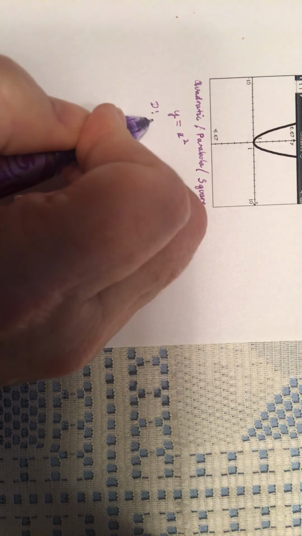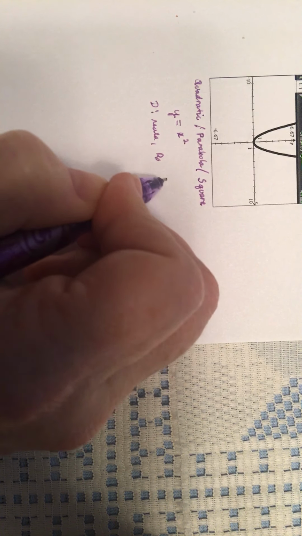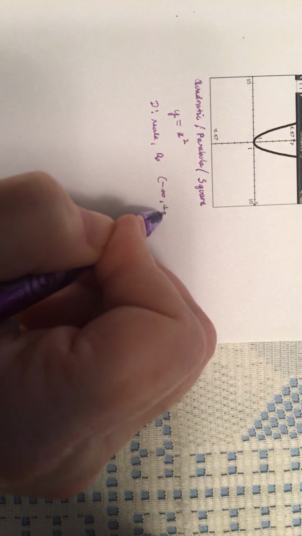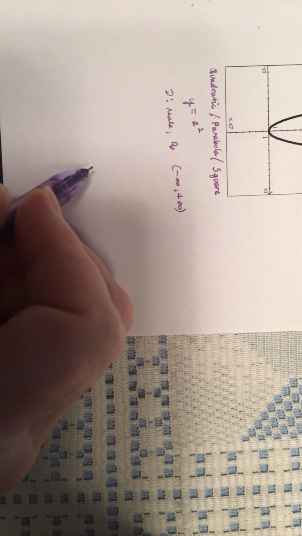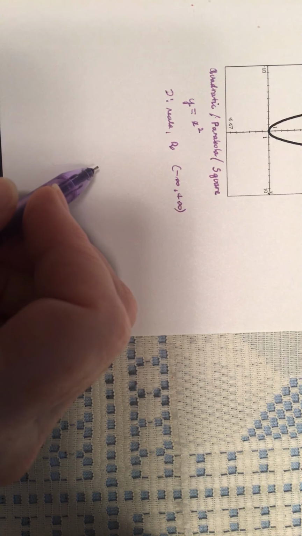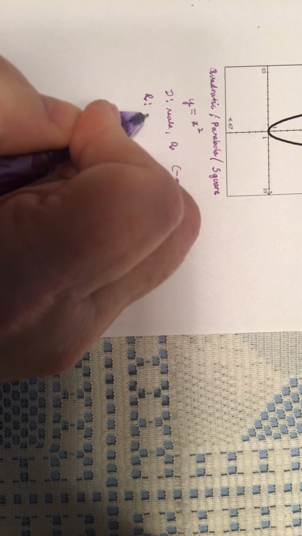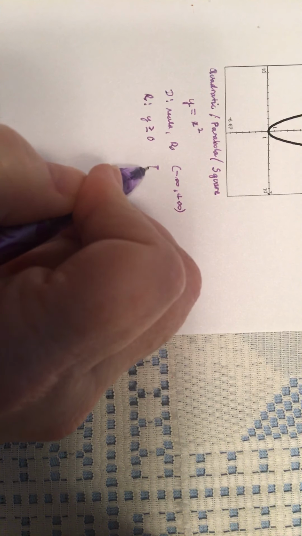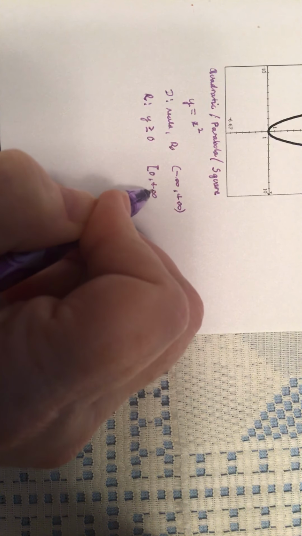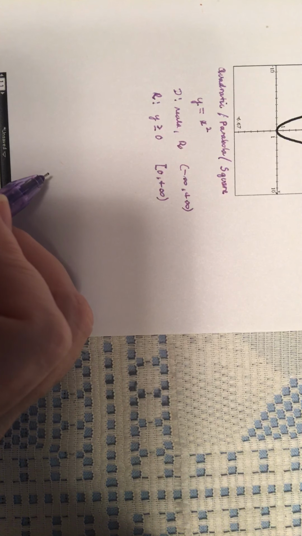The domain, of course, is the reals, which you could write this way or this way. You could tell me negative infinity to positive infinity. I don't care. When I say what's the range, it's going to match. And we can say y is greater than or equal to 0. By the way, you could have written it in interval notation like this.